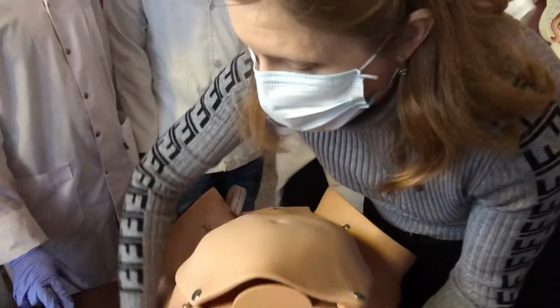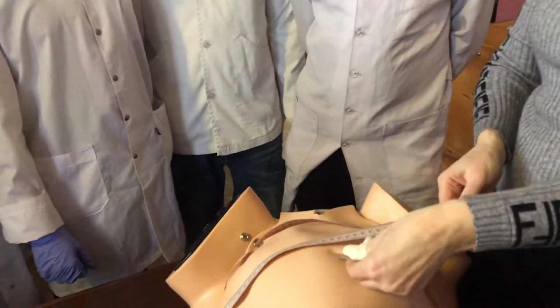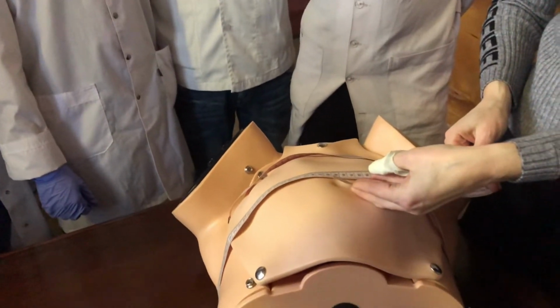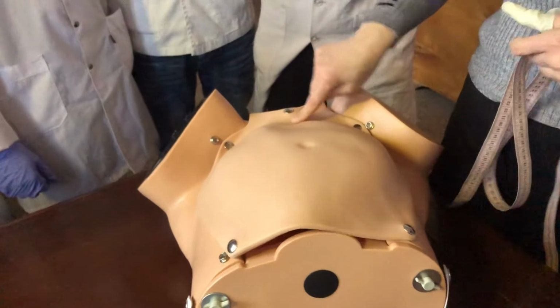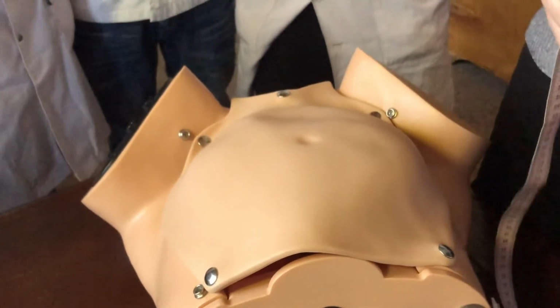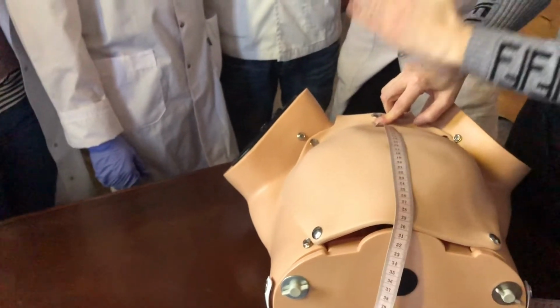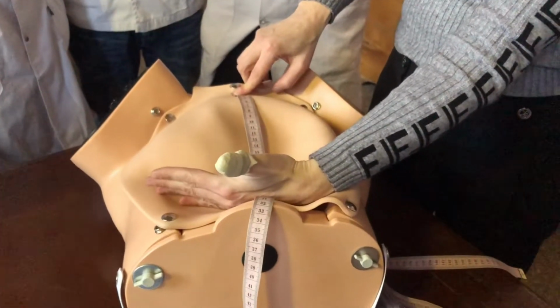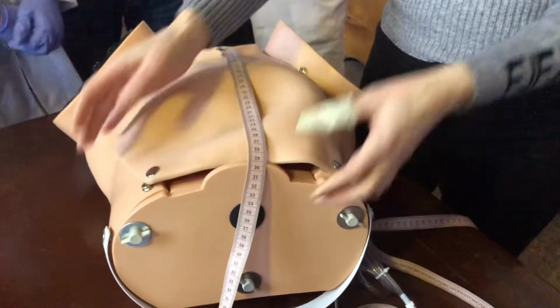I will measure the circumference of the abdomen at the same height as the navel in centimeters. Then I will palpate the pubic symphysis. I need the 0 at the beginning of the tape. Look, and I should find the uterine fundus in centimeters. Then I should multiply both parameters, plus minus 200 grams.